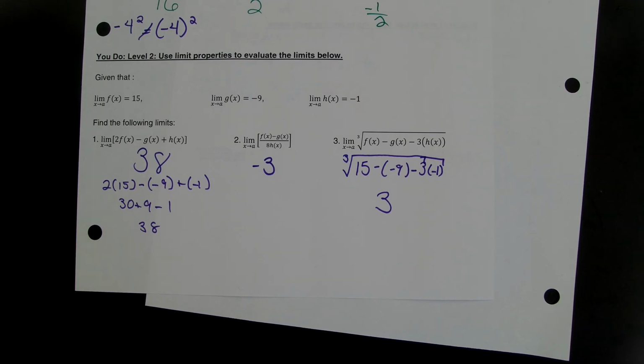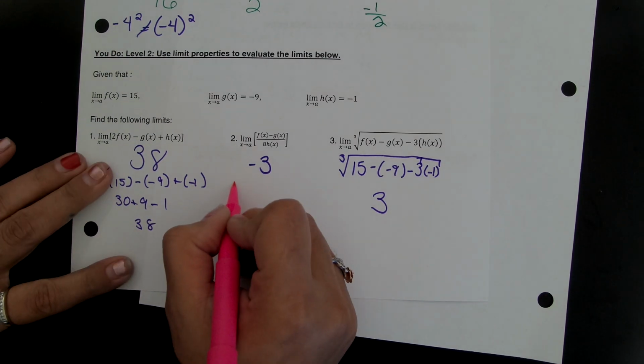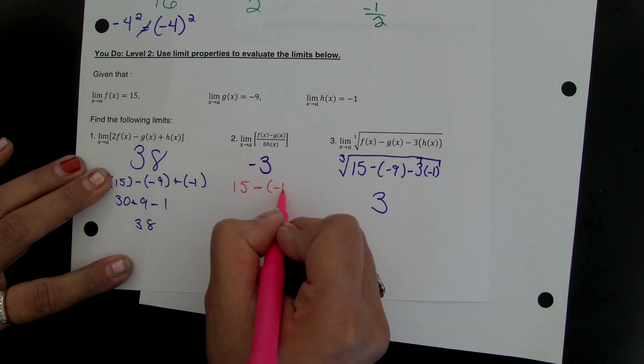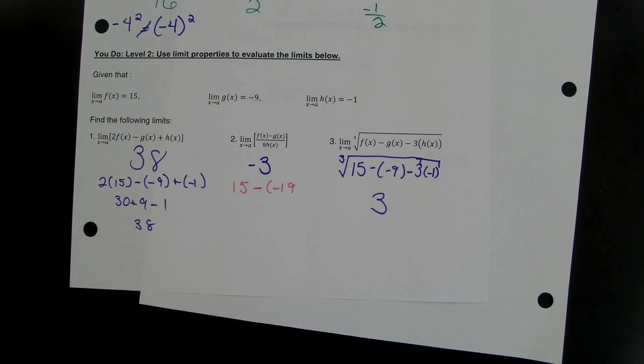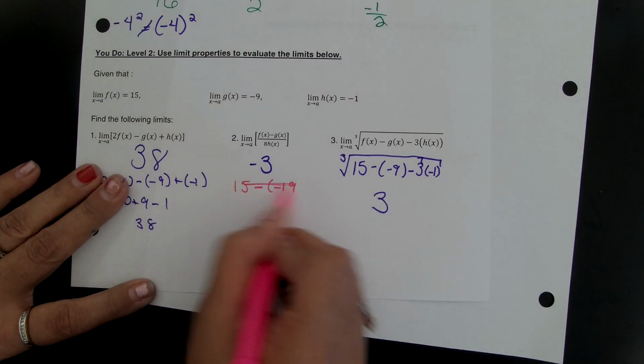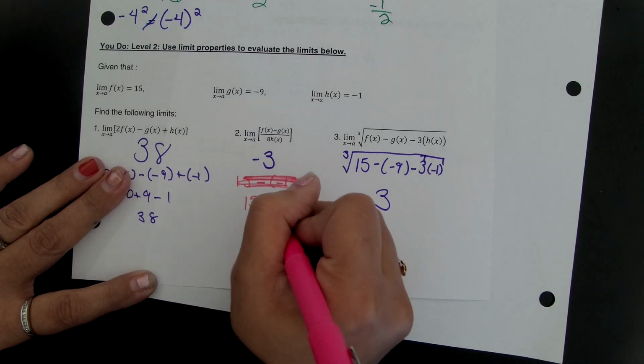Okay. Yeah. Number 2, this one? That number 2? Okay. So we have 15 minus negative 9. Nope, not negative 19. Hold on. I said it's not negative 19. I made a mistake. Can you see or no?